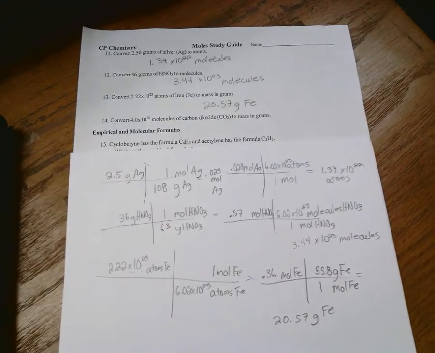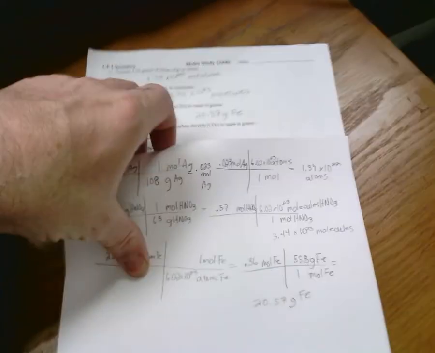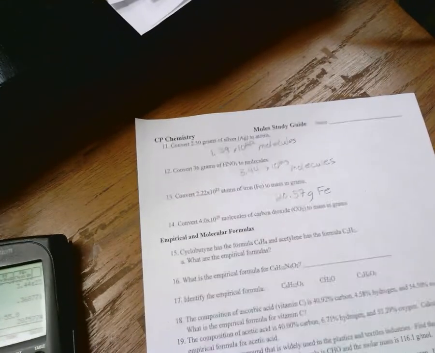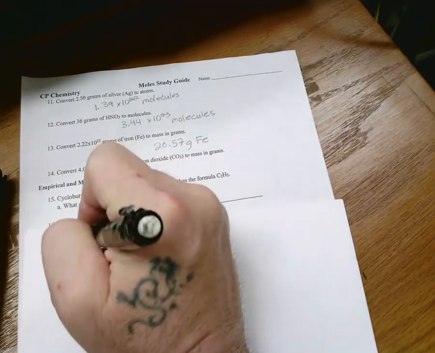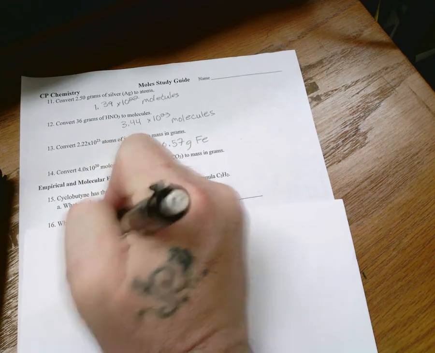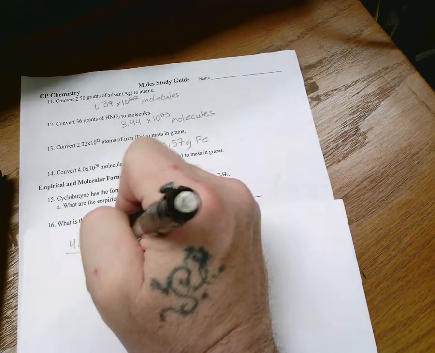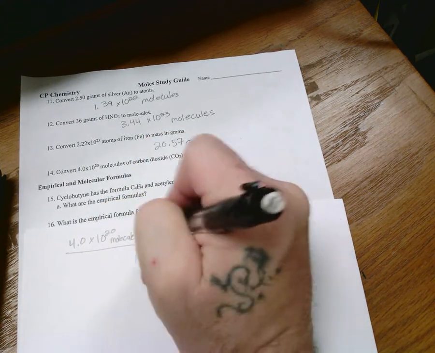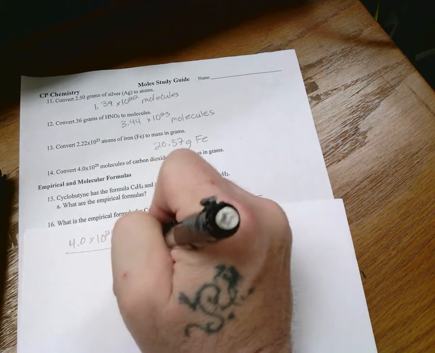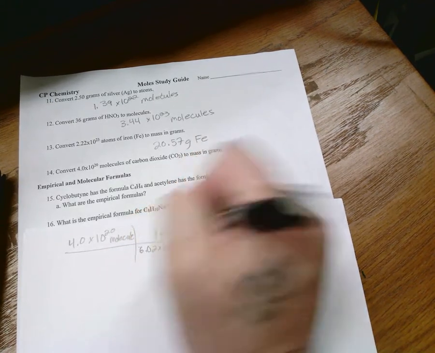So hard to keep everything on the page. I'm going to turn this upside down. Okay, molecules to grams. Again, 2 steps. 4.0 times 10 to the 20th molecules. Everything has to go through moles. In 1 mole, there are 6.02 times 10 to the 23rd molecules.